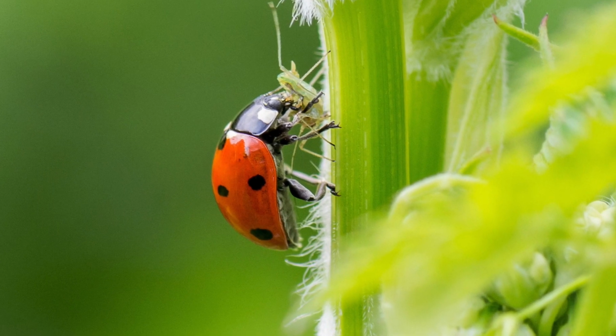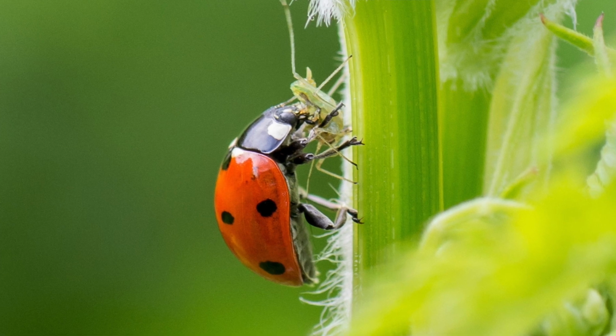One of the predators that we really associate with aphids are ladybugs. Ladybug beetles can be very common in alfalfa fields, and it's long been thought that they're very important to suppressing pest densities on these crops.